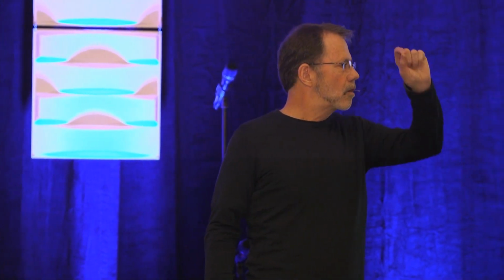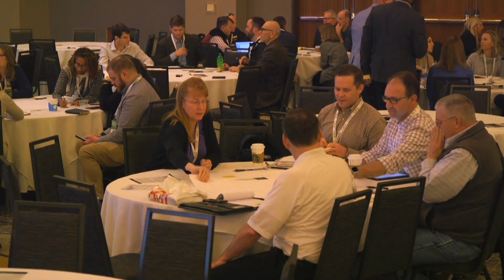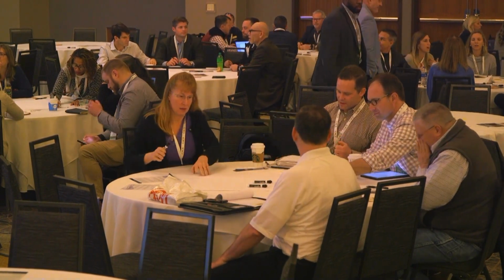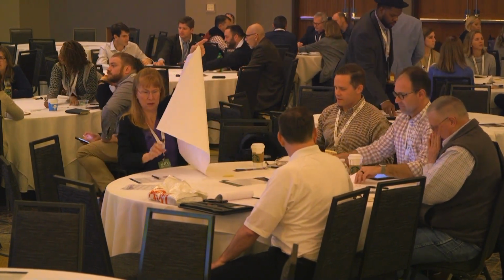When you've picked it, write down that wicked problem at the very top of one of the large posted flip chart pages. Okay? Pick your wicked problem and write it down.